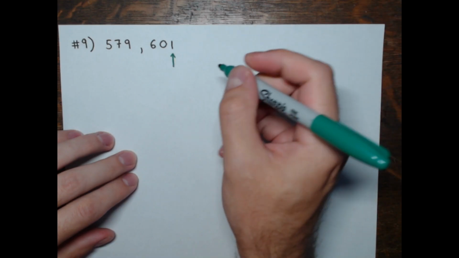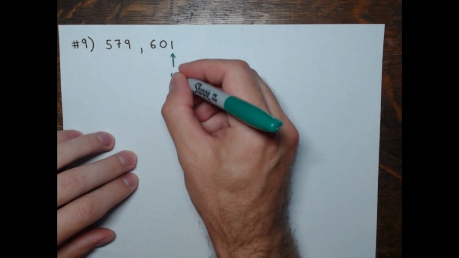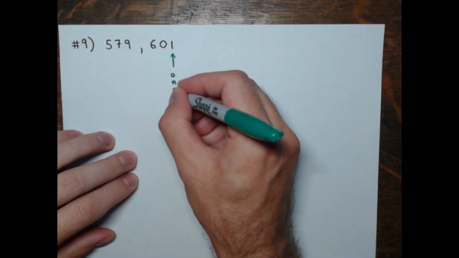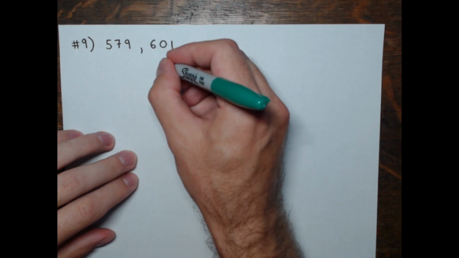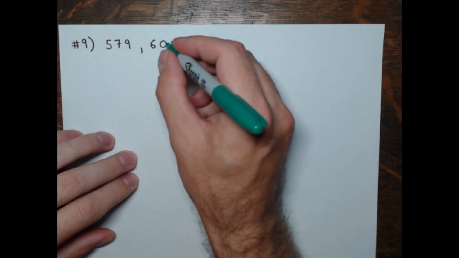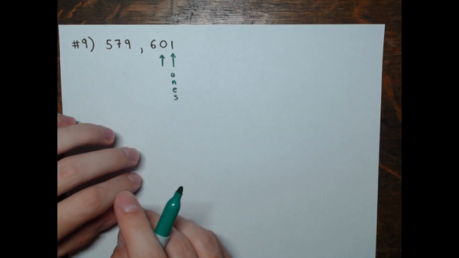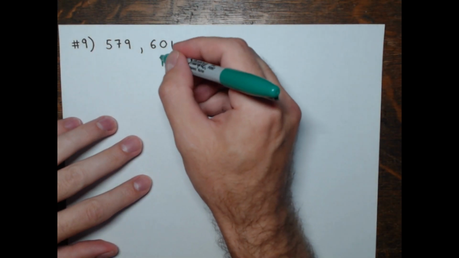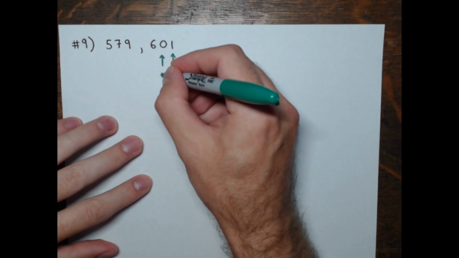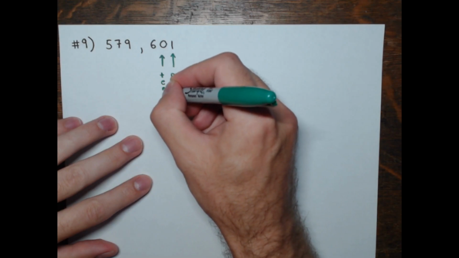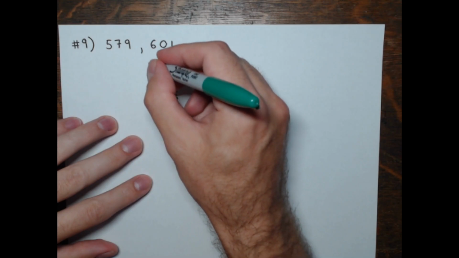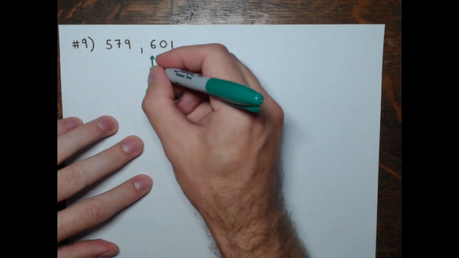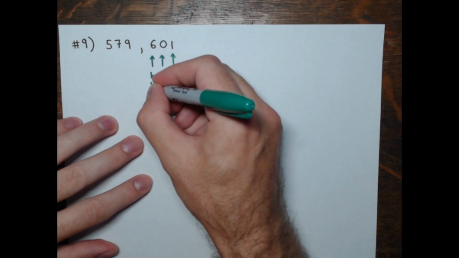On the farthest right, you have the ones place. Then each place after that is just multiplied by 10, right? 10 times 1 is 10, the next place is the tens place. Then 10 times 10 is 100, right? The next place is the hundreds place.